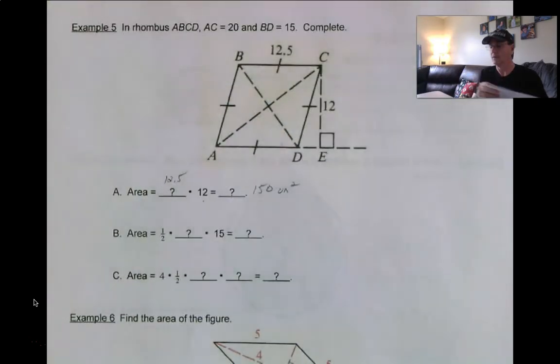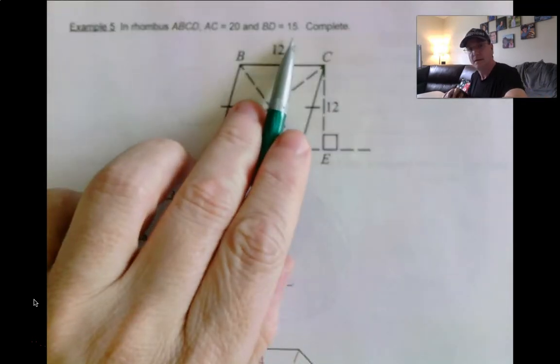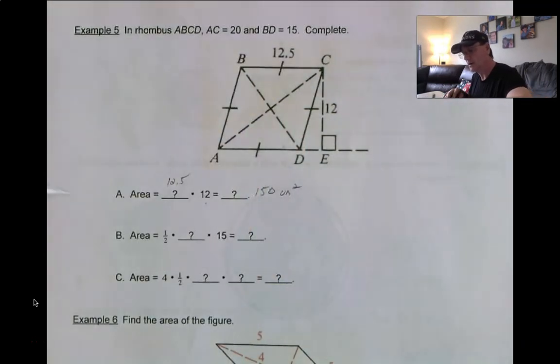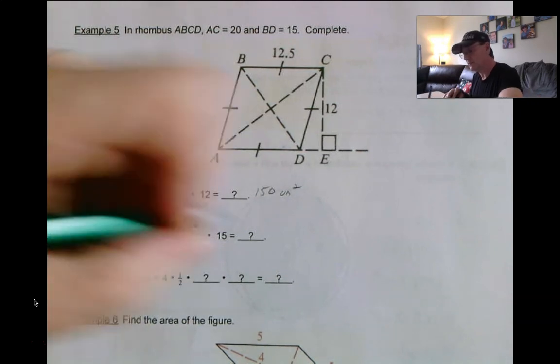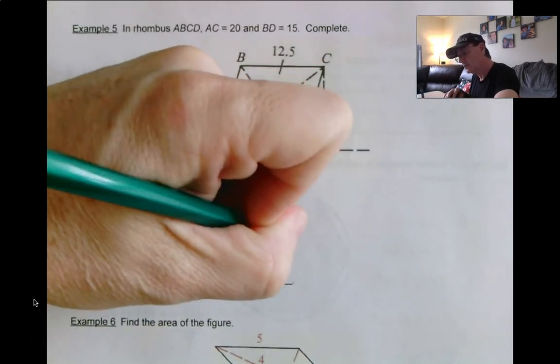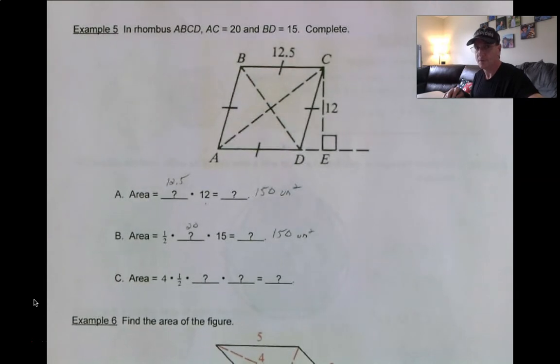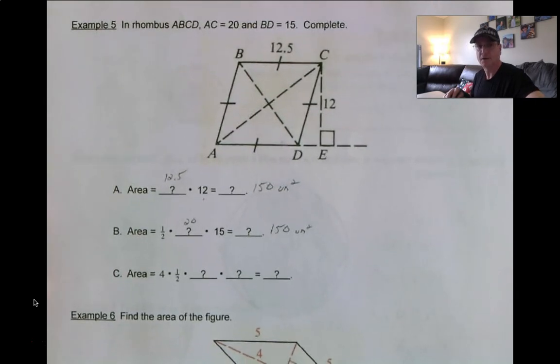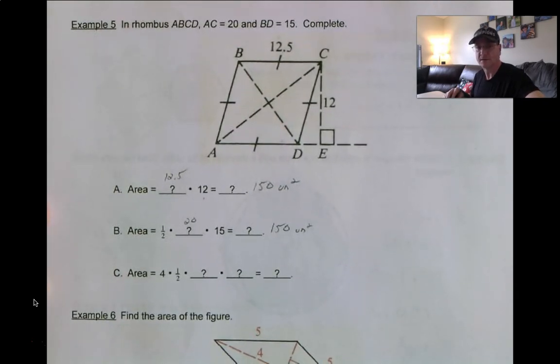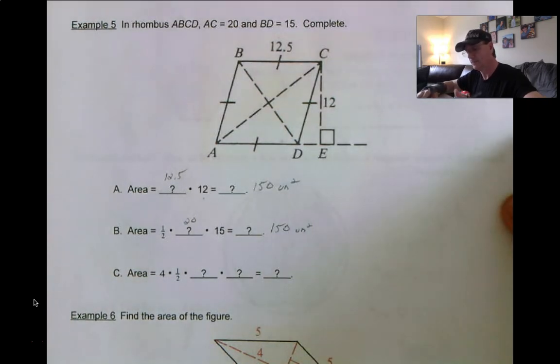So 1/2 diagonal 1 times diagonal 2. Diagonal 2 is 15. Diagonal 1 is 20. Half of 20 is 10. 10 times 15 is 150 units squared. Good thing that we're getting the same answers because we're finding the area of the same object. The object hasn't changed, we're just doing it different ways.